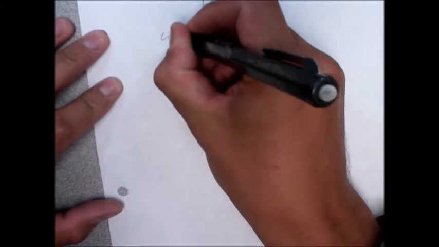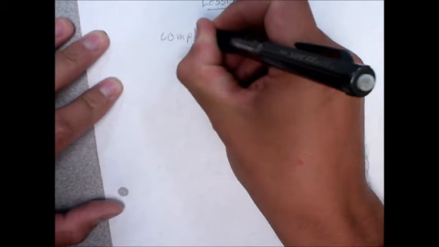Okay, lesson 6, identifying pairs of angles. There's specific names for angles that we need to kind of get used to. Okay, so let's first start with complementary. Complementary angles.